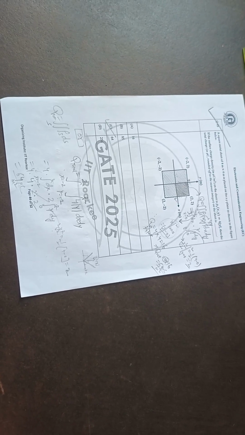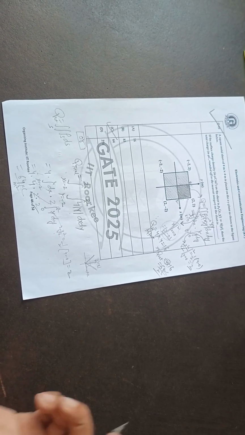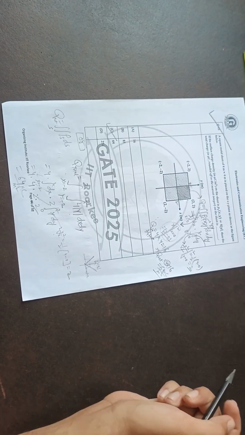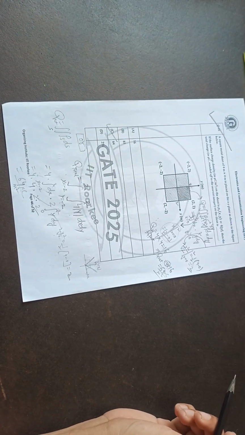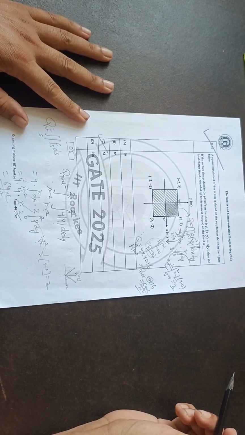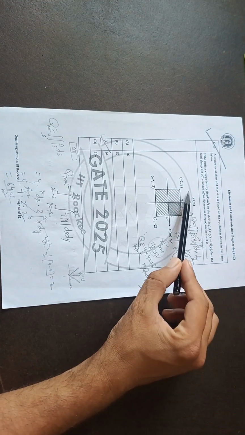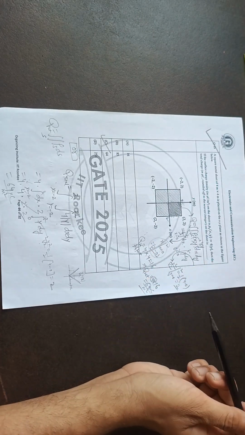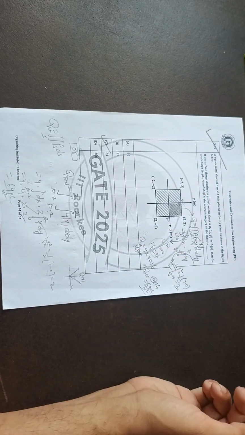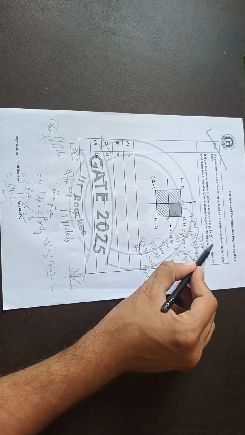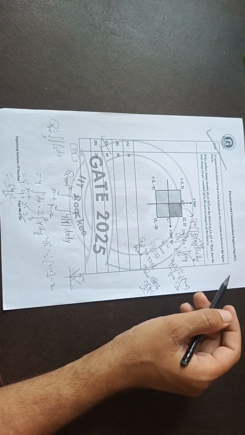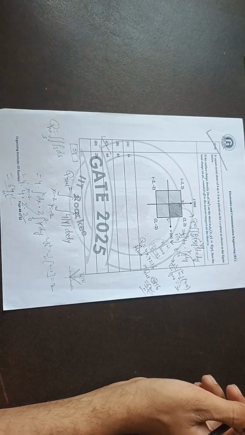Hello friends, today we will solve the GATE 2025 Electronics and Communication Electromagnetics problems. These are three problems. First one: a square metal sheet is given, 4 mm by 4 mm. It is placed in the xy plane and the surface charge density is 4 times mod y. We need to find the total charge on the sheet.